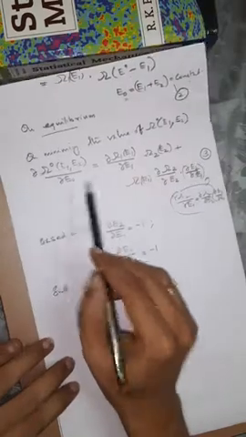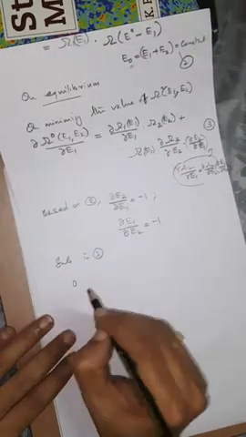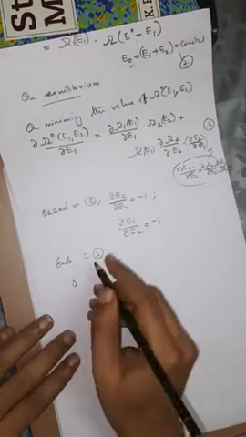So this will be 0 because that's a peak value, right?